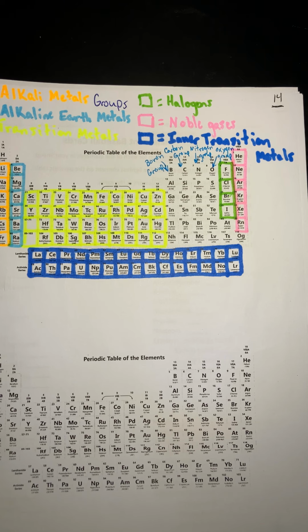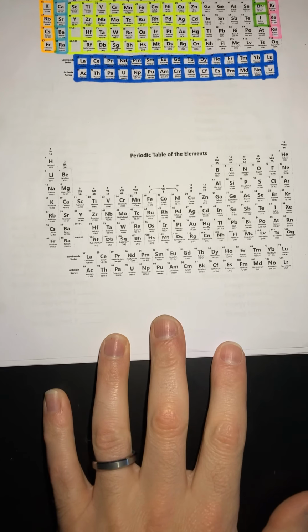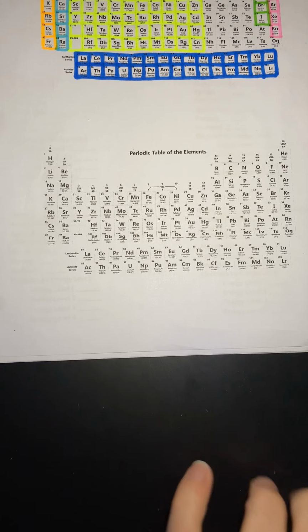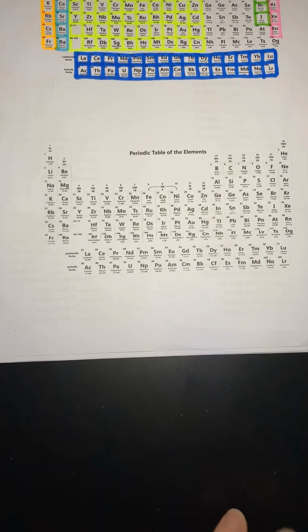Sorry. We done? Nope, we got one more periodic table. Darn it. We may have to stop there though. The bell's gonna ring here in just a couple minutes. Okay. Actually, yeah, I am gonna stop right there. Woohoo!